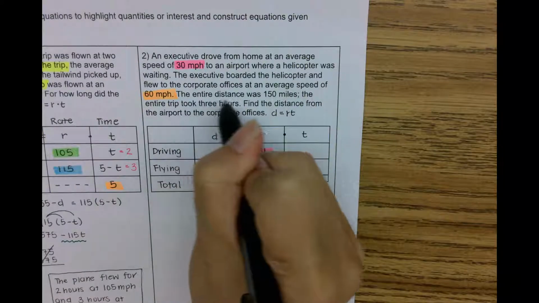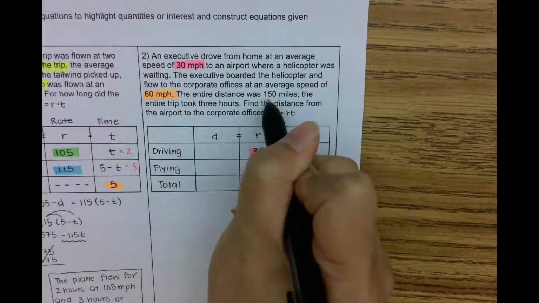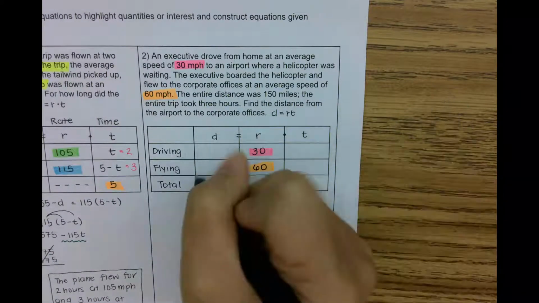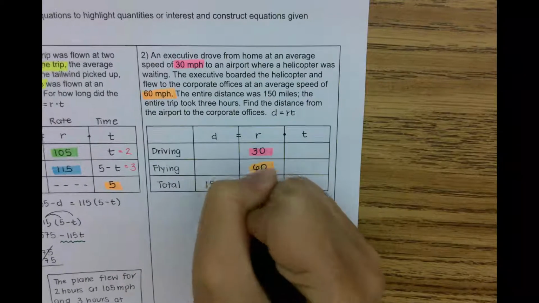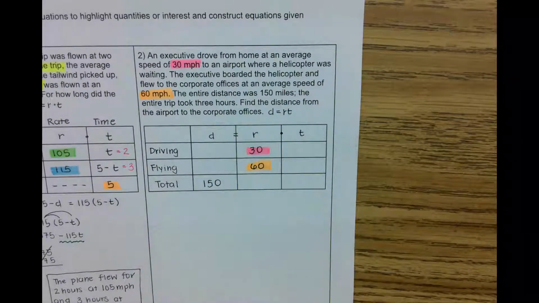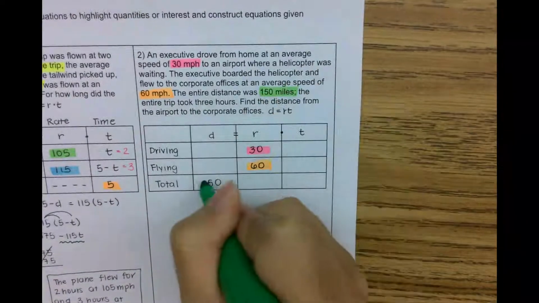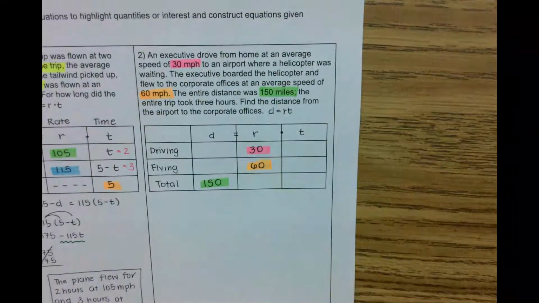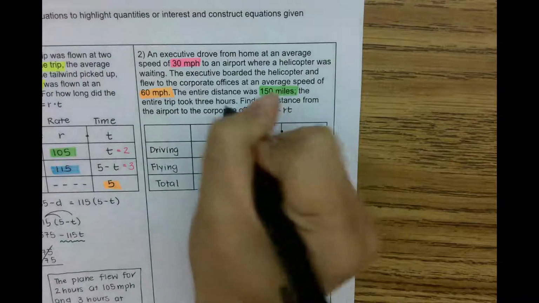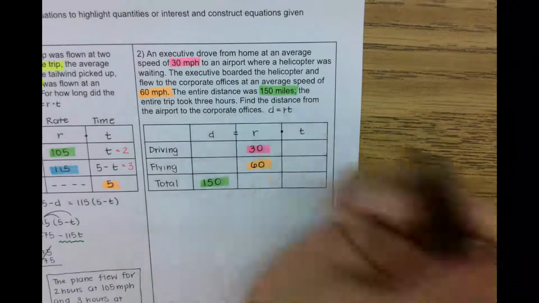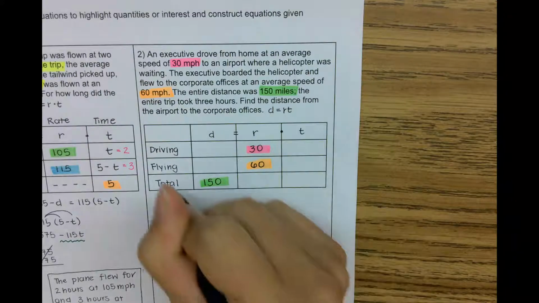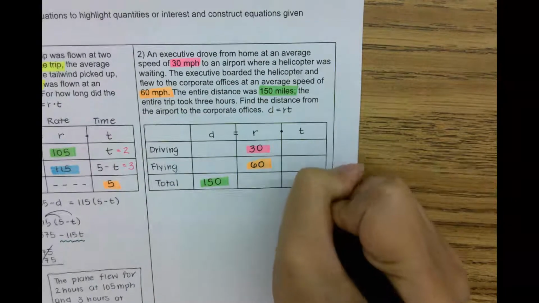Then I know the entire distance, so this is D, was 150. So if it's entire, that means that's the total distance. Okay. So that was given to me here. Okay. And then we know the entire trip took 3 hours. So that's a time, so that's in the T column, and that's the entire, so total, 3 hours.